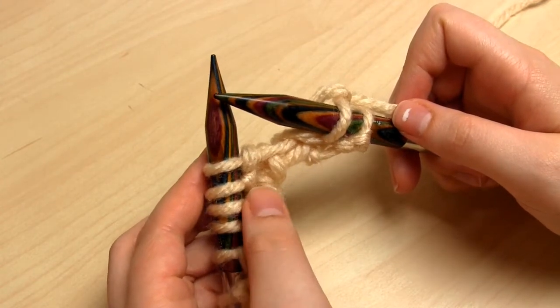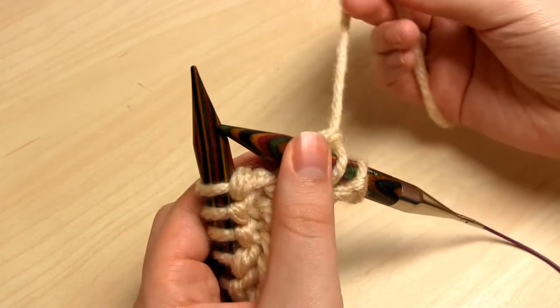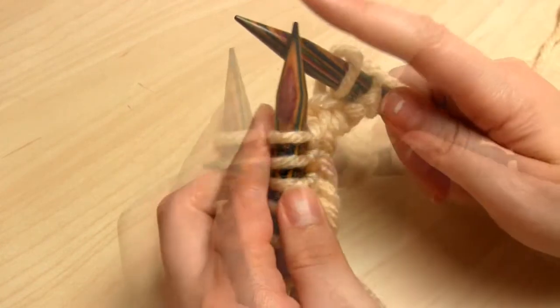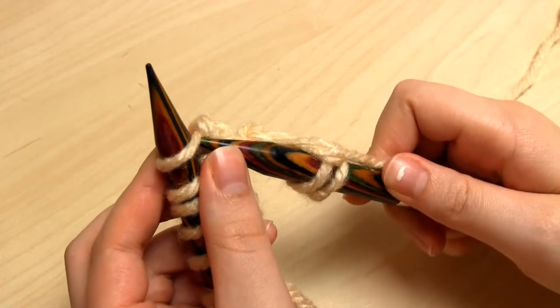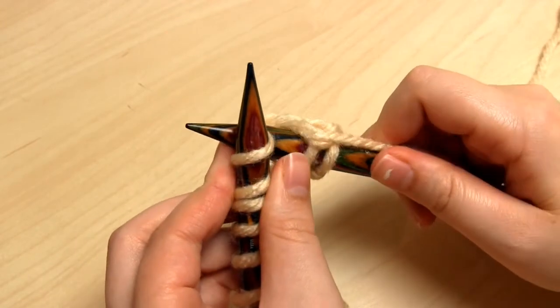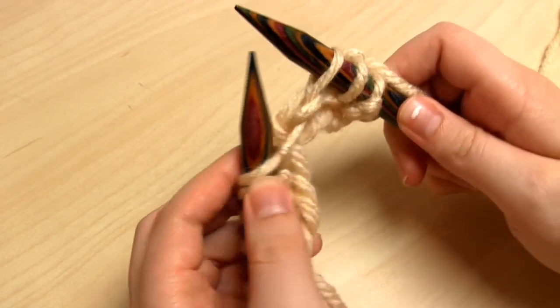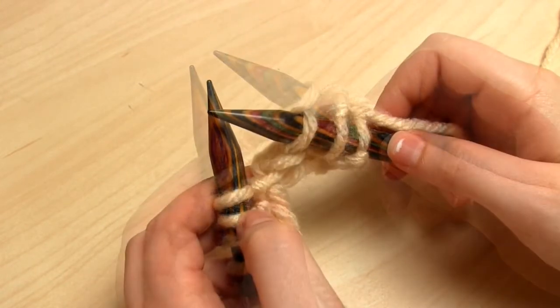So to do an sk2po, you first slip a stitch knitwise. So once again, with the yarn at the back, you go into the top stitch on the left-hand needle as if to knit, but instead of knitting, you just take that stitch off the end of the needle. So now it's been transferred to the right hand needle.